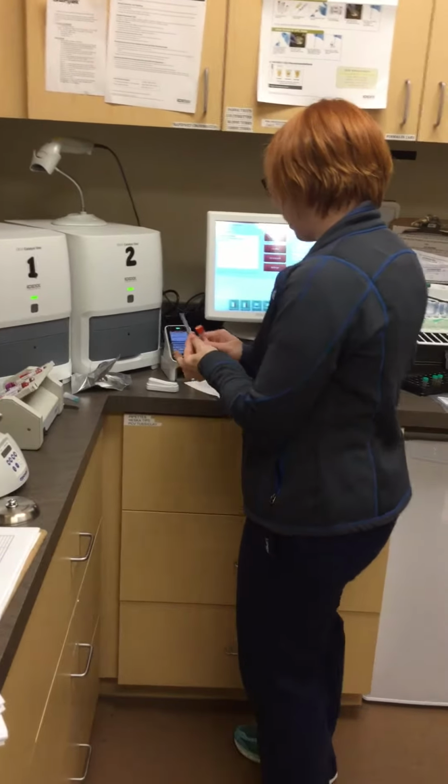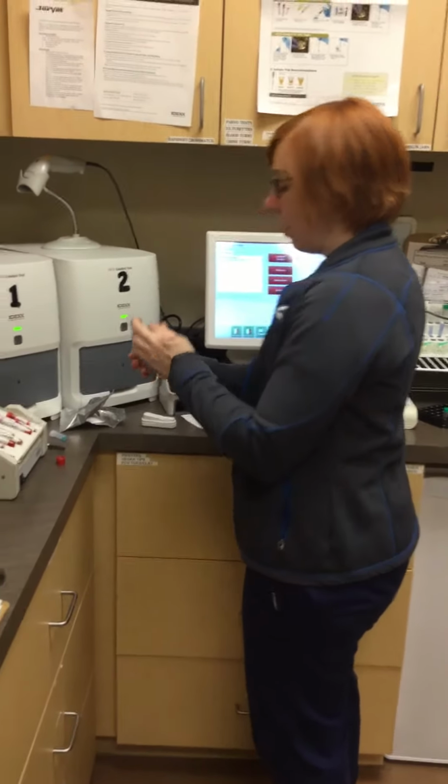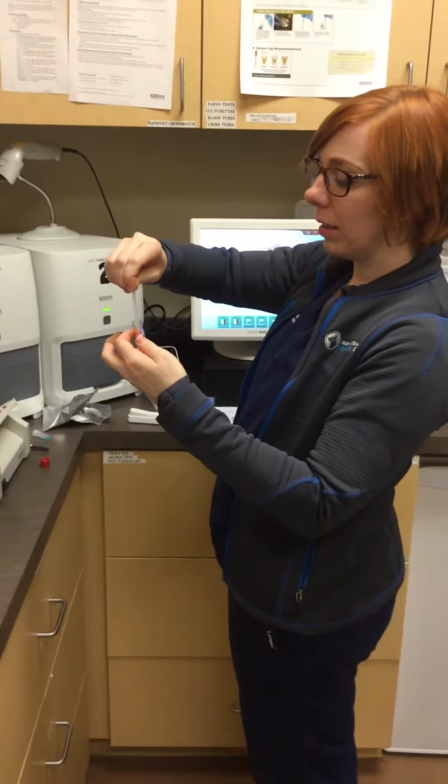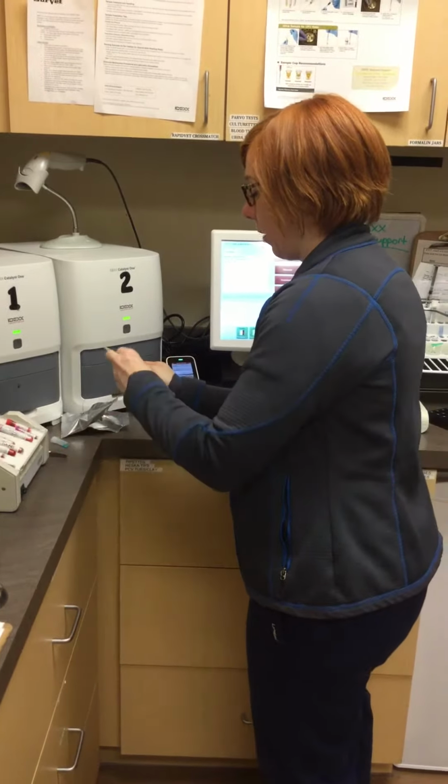I'm going to suck up here so I get 3 drops of the plasma.